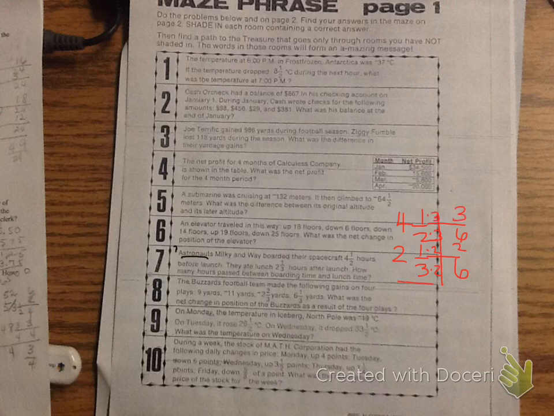Now we're ready to subtract. 2 from 3 is 1, 6. Subtract 2 from 4 is 2. 2 and 1, 6.